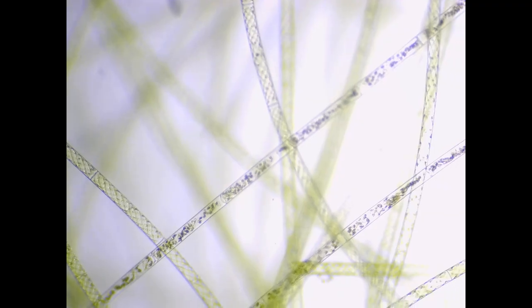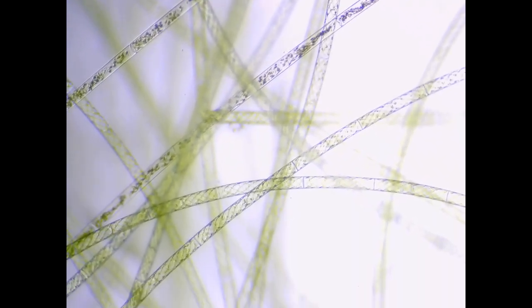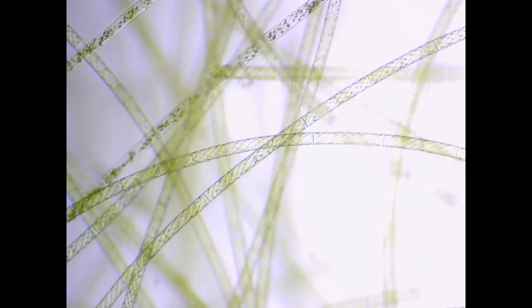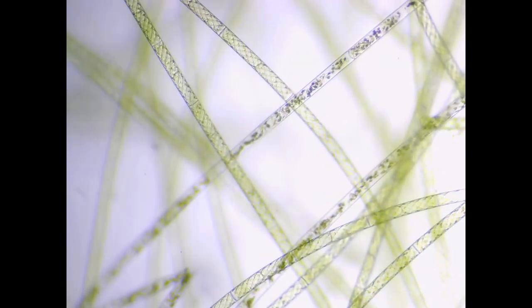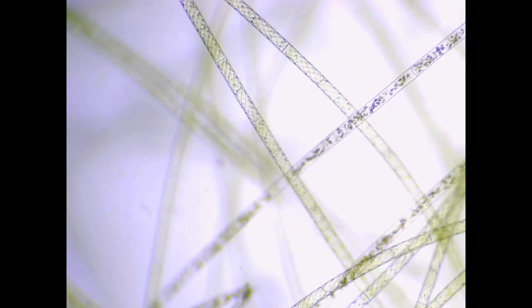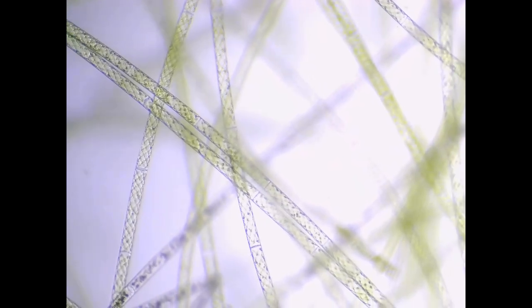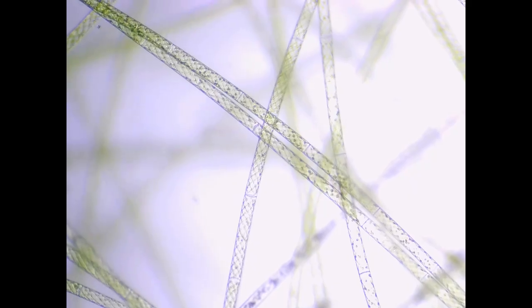Spirogyra is a genus of filamentous green algae, known for its beautiful spiral-shaped chloroplasts. They consist of long-chain filaments of identical cylindrical cells. Cells are surrounded by a mucilaginous sheath. Each cell typically has one or more helical or spiral chloroplasts, containing pyrenoids, which are centers for starch formation.